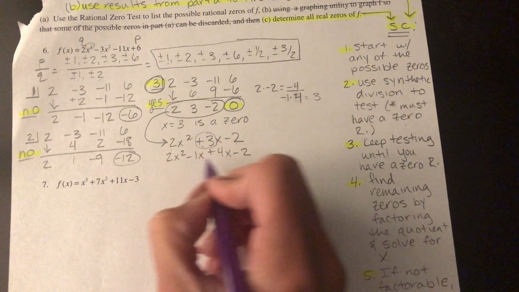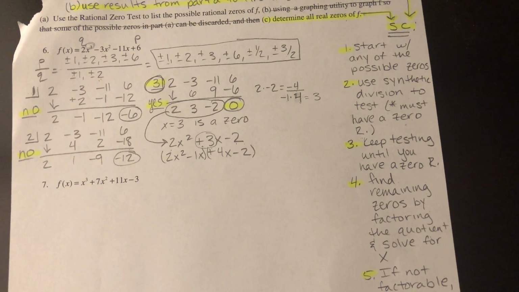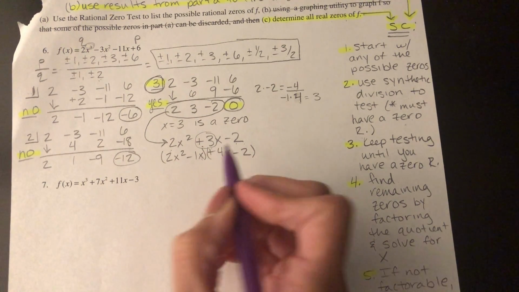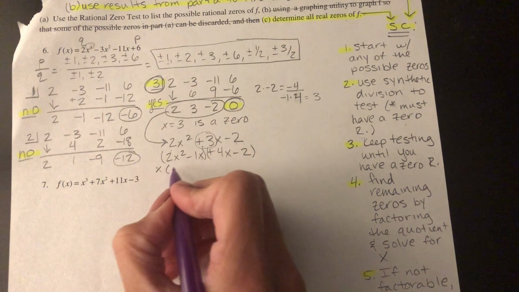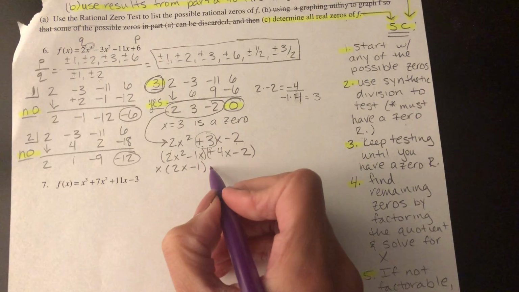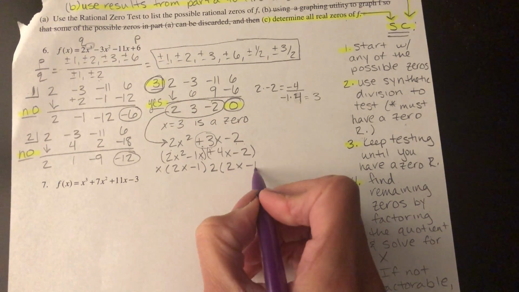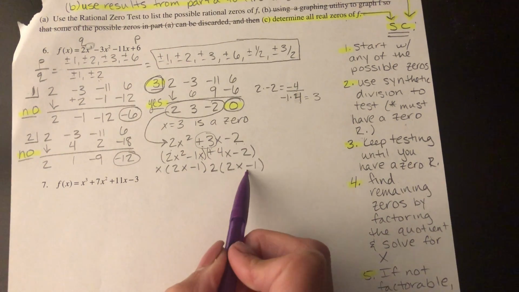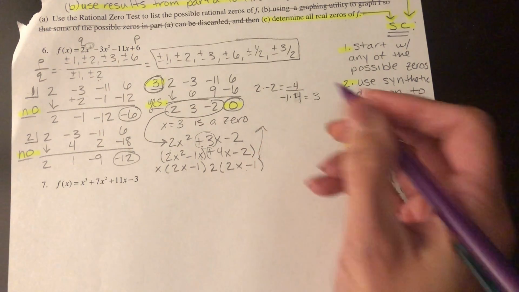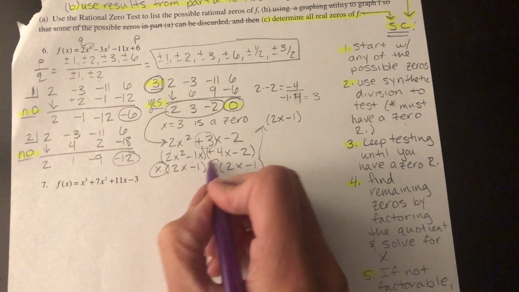All right, now we are ready to group them. And then we're going to find the GCF of each group. GCF here would be x. GCF of the second group would be 2. All right, common is 2x minus 1. I'm going to come on over here to have more room. And then left over is x plus 2.